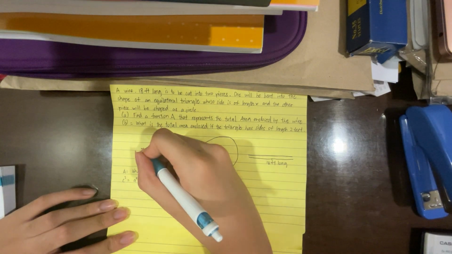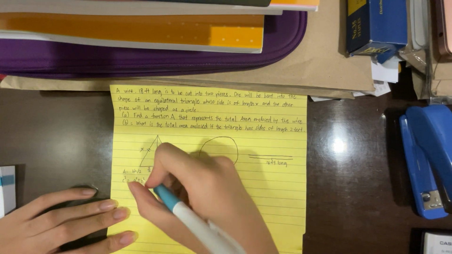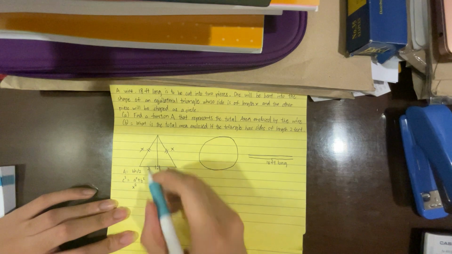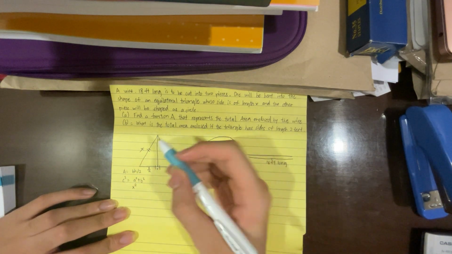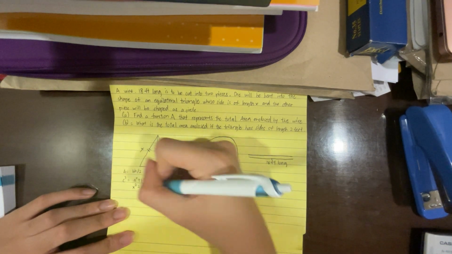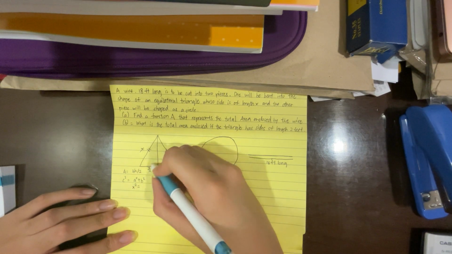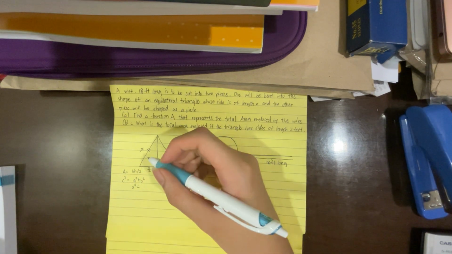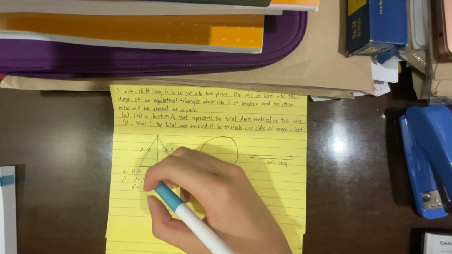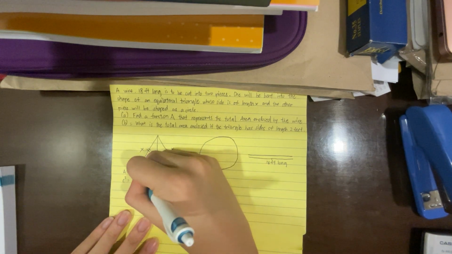So we can say that c squared is x squared, since that's the hypotenuse. So x squared equals, let's make it x over 2 squared, since we follow the theorem and it is one of the legs.